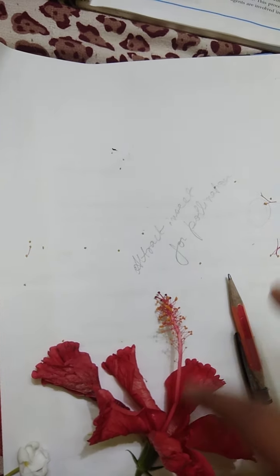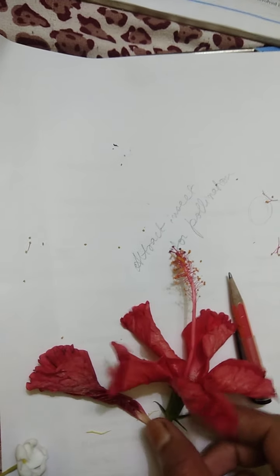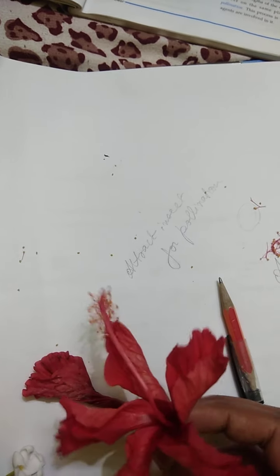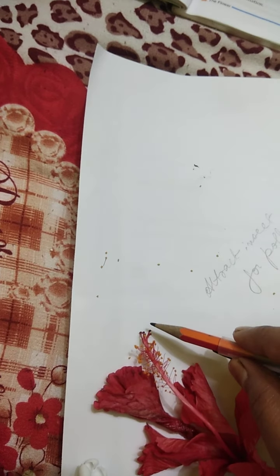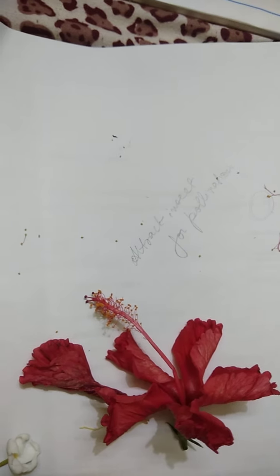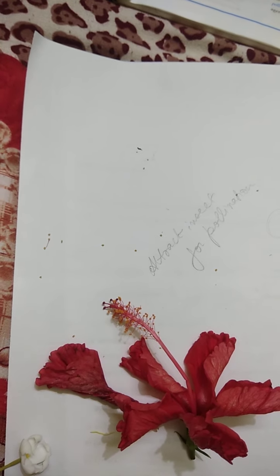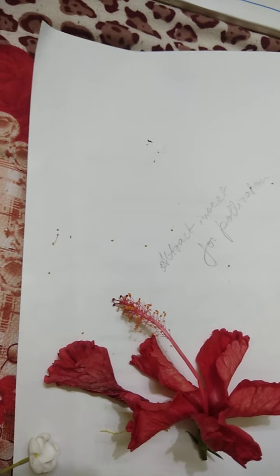This one is the style, and if I tear this, inside there is an ovary. The pollen grains come, sit in the stigma, go through the style and into the ovary, and in the ovary the ovule is present where fertilization takes place. Ovule gets converted to seed and ovary gets converted to fruit.